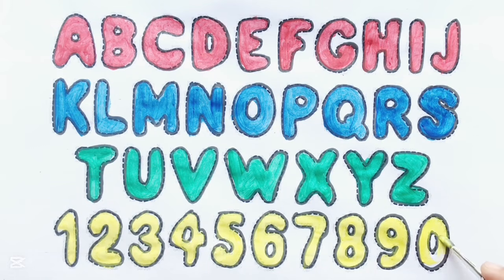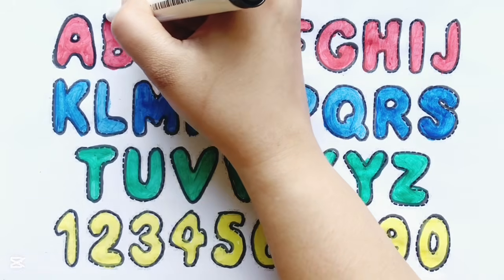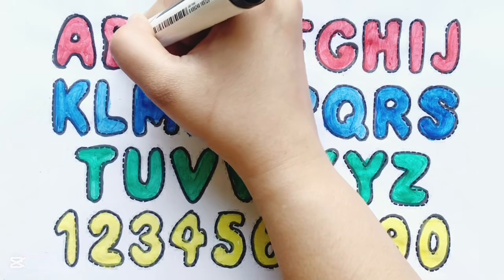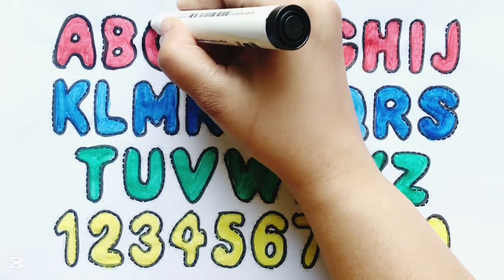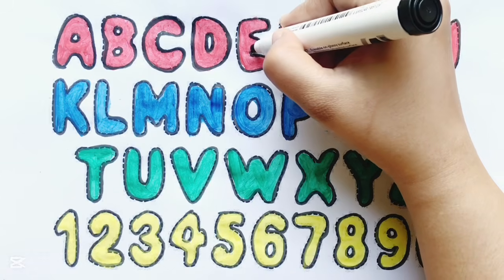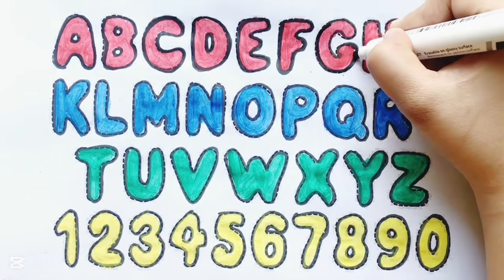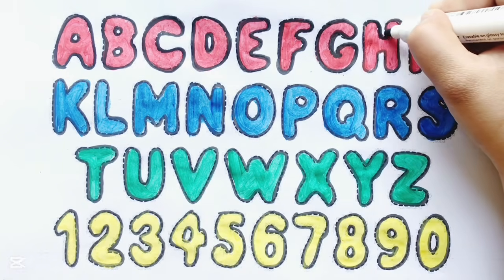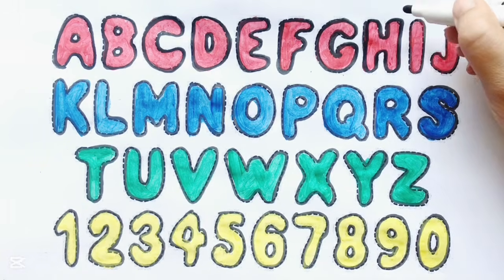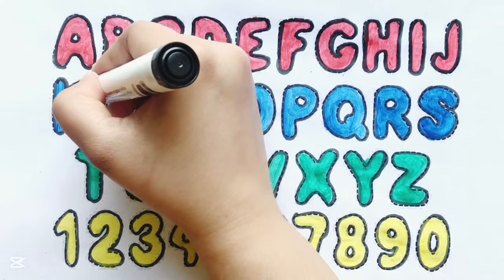And 0. Count the rhythm and 1, 2, 3. We're singing all together. A, B, C. Count the rhythm and 1, 2, 3. We're singing all together. A, B, C. Count the rhythm and 1, 2, 3.